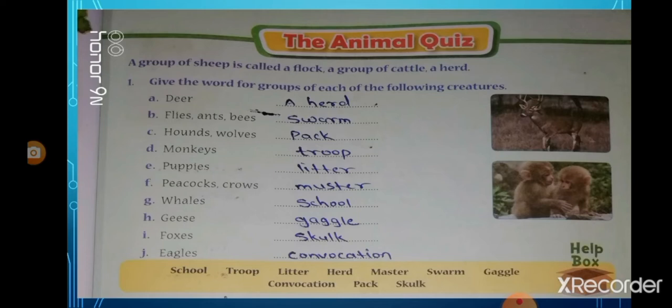Now the third one: hounds and wolves. The group of hounds or wolves is called a pack. What is it called? Pack. Now move to the next: monkeys. A group of monkeys is called a troop.